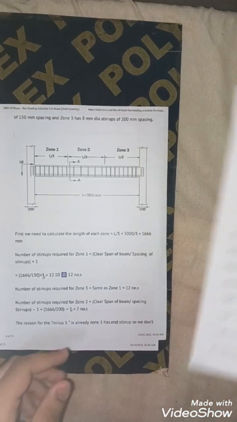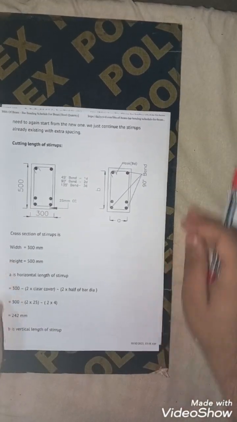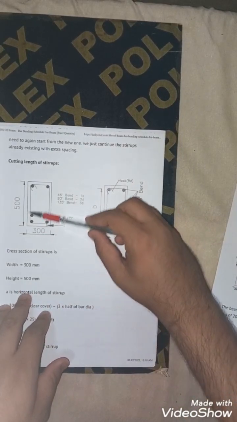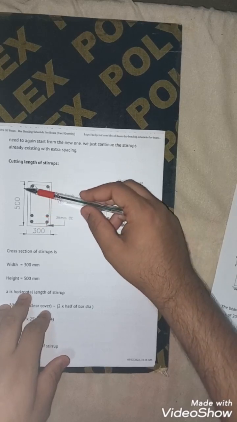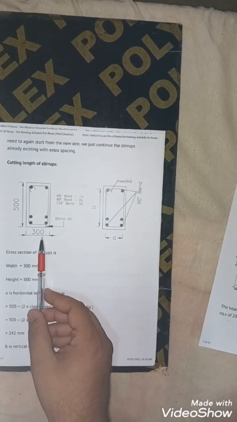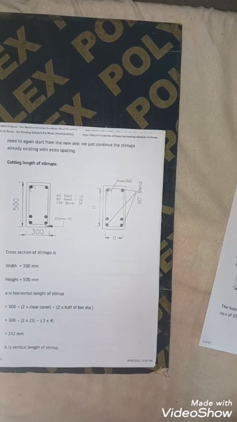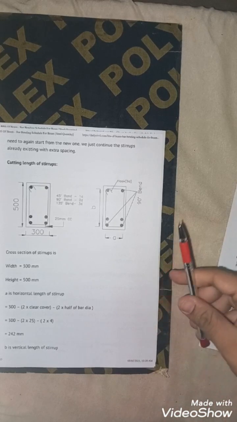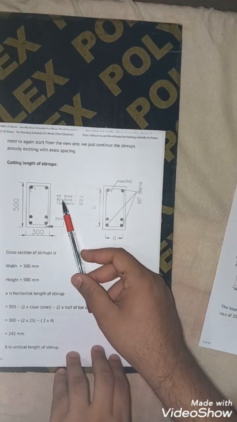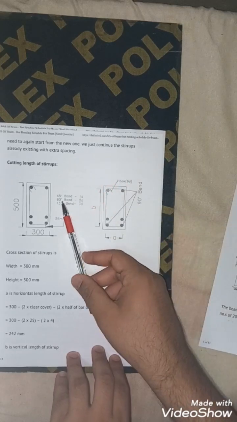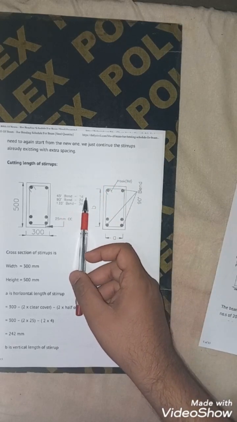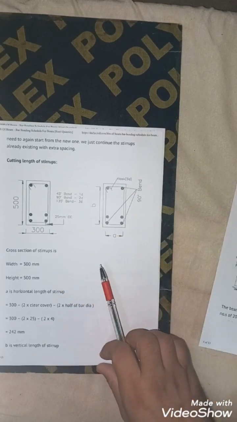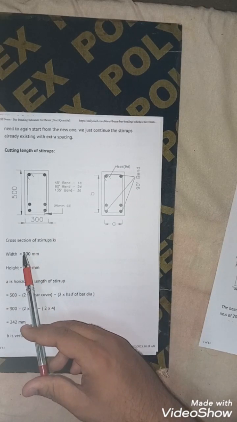So friend, this is the cutting length of the stirrup. This beam size is 500 into 300, and the bend deduction is 25. I know that we bend 25 degree, so 90 is 2D and 135 is 3D, and this is the value.